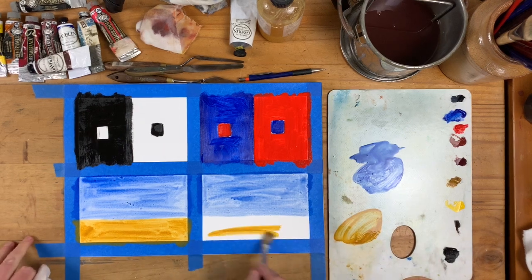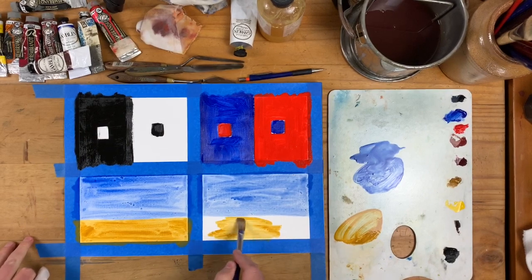And then again repeat that yellow ochre down in the bottom.